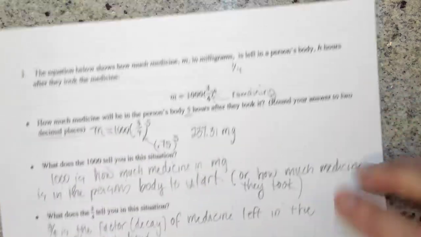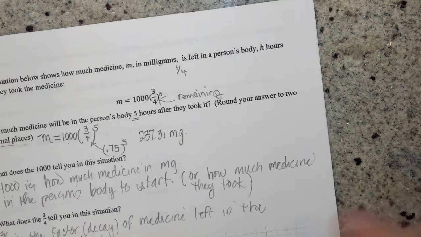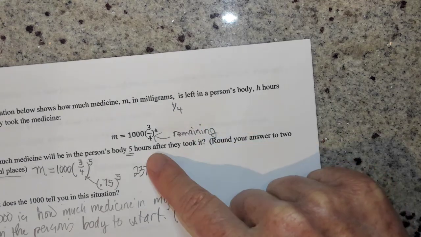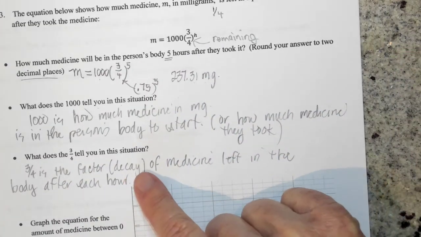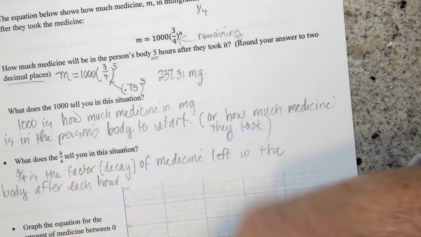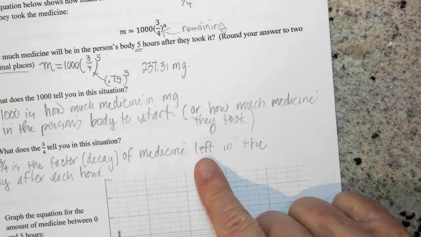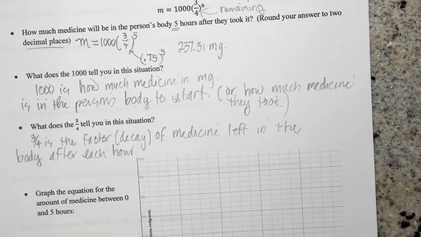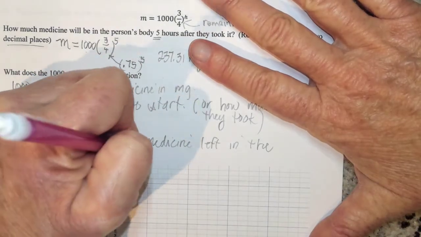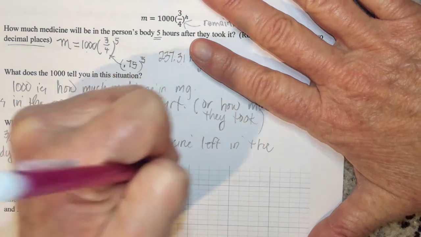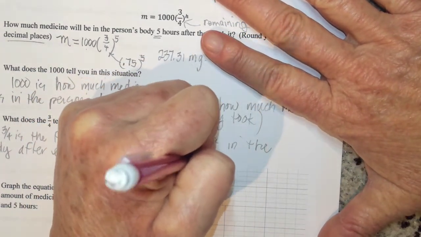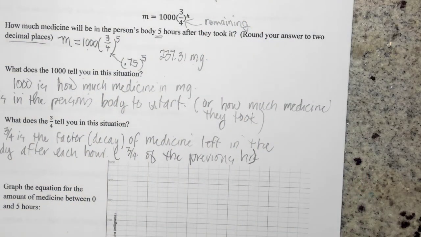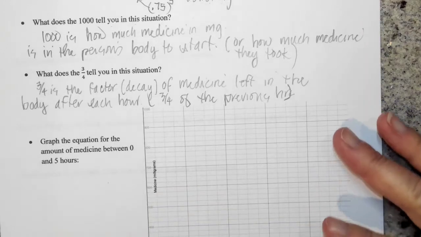Okay, so remember up here I referenced that it was decaying at 1/4. So what's left? 3/4 is a factor. The decay factor, it's not growing here, it's decaying, of medicine left in the body after each hour. So every hour, there's always 3/4 of the previous hour. So you can even reference that, 3/4 of the previous hour. Okay, so again, lots of good detail. You want to make sure that you do that when you give an explanation.